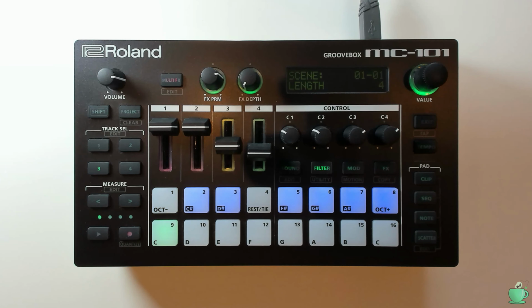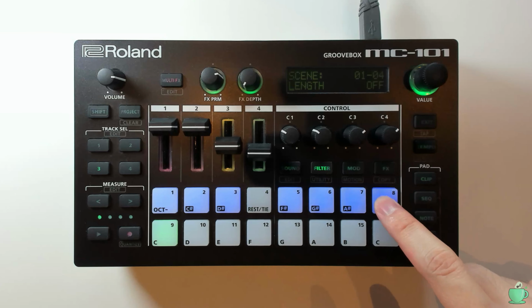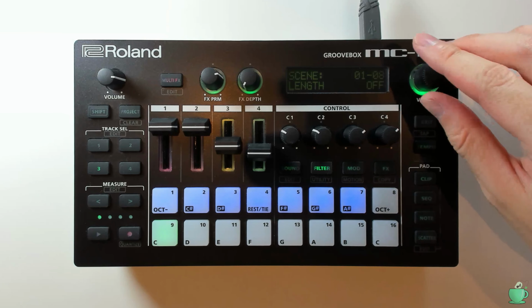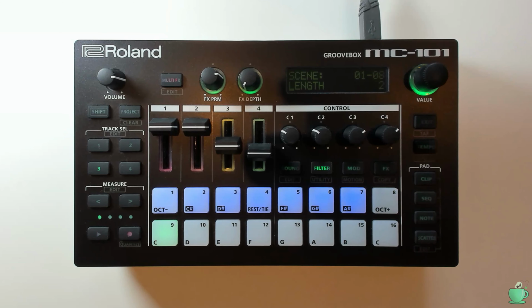If you're on scene 8 of a bank, scene chain will continue to scene 1 of the next bank. Here, I'm on scene 8 of bank 1. You can see it will move to scene 1 in bank 2.